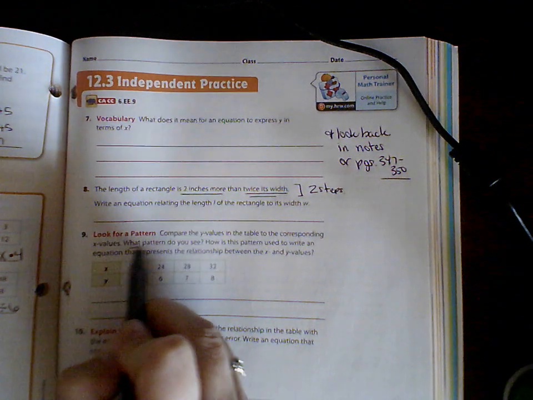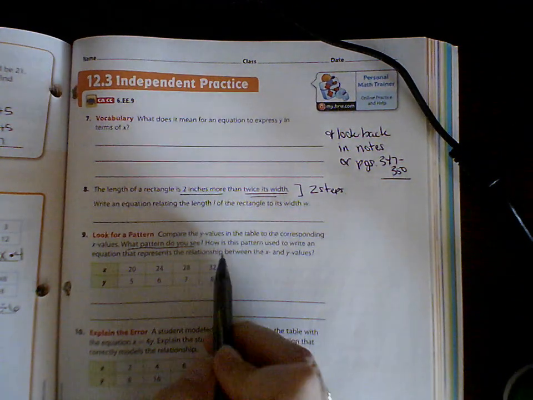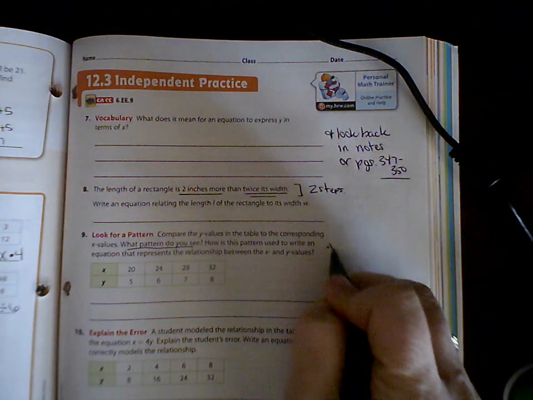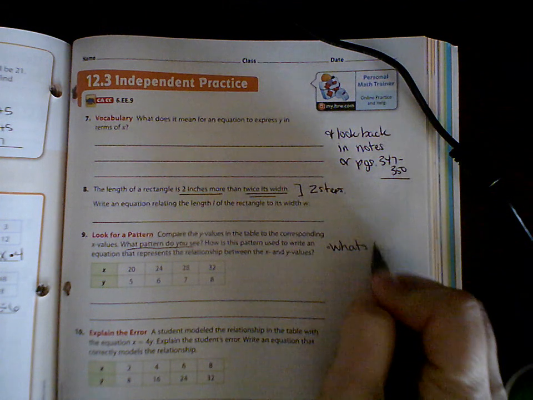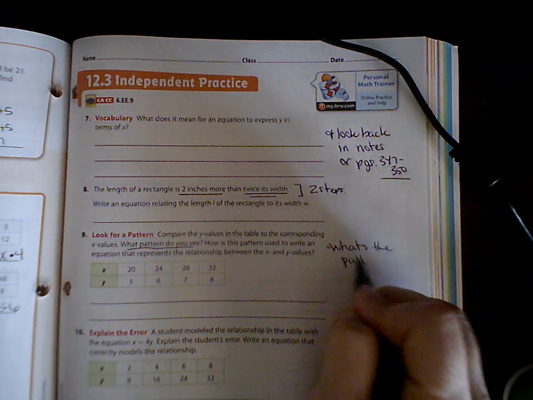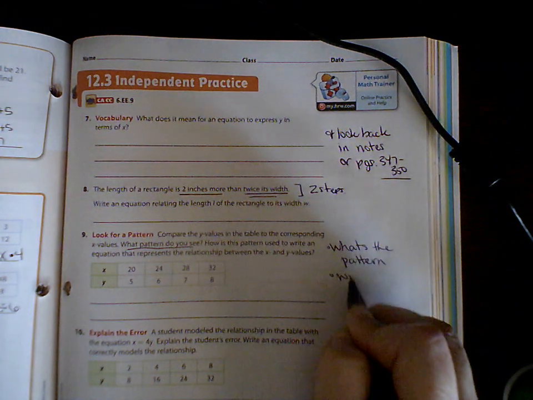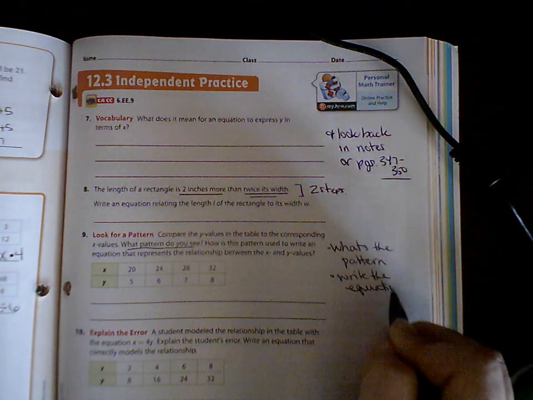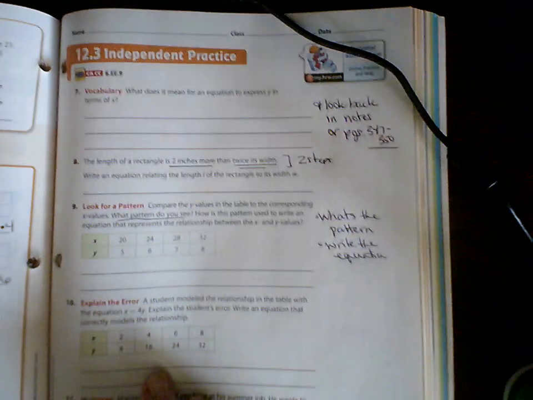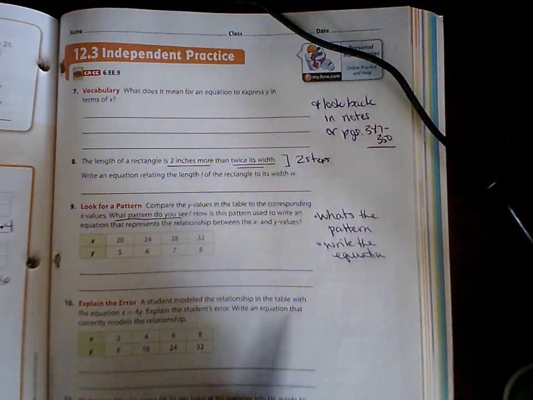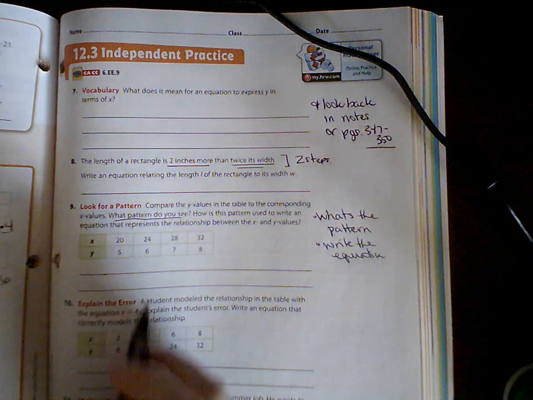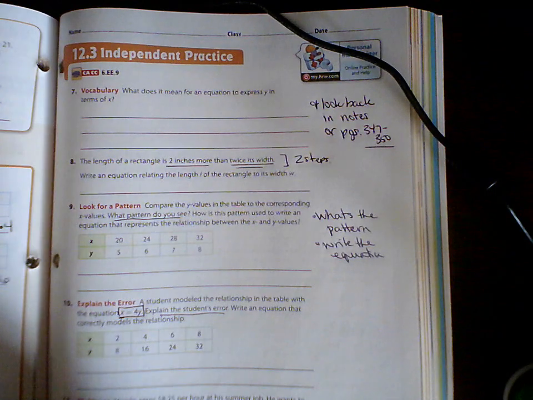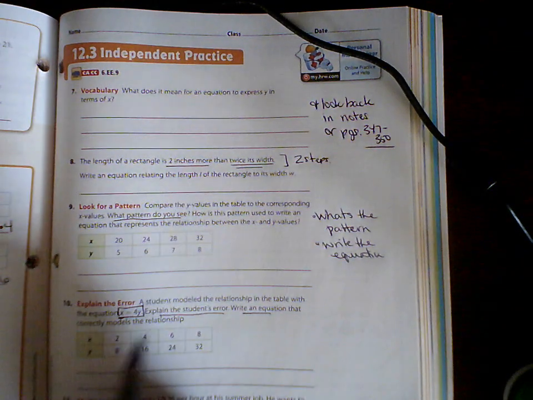They want to know, what is the pattern you see? And how is this pattern used to write the equation that represents it? So we want to know, what's the pattern? And write the equation. So 2 things here. And number 10, it says a student modeled the relationship in the table with the equation x equals 4y. There is something clearly wrong there. Explain this student's error and then write an equation that correctly models this relationship.